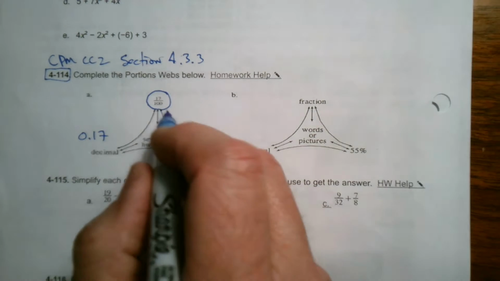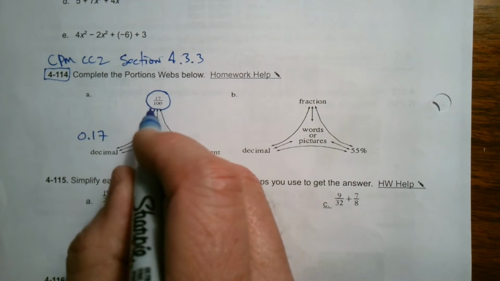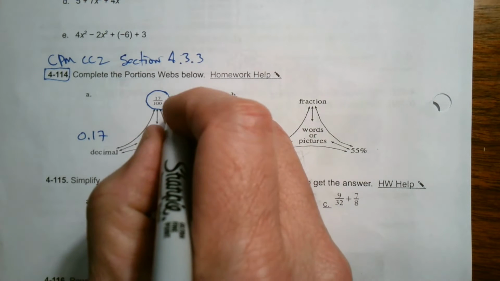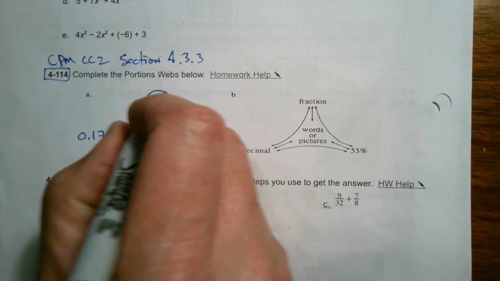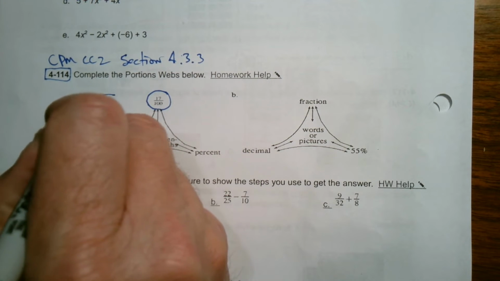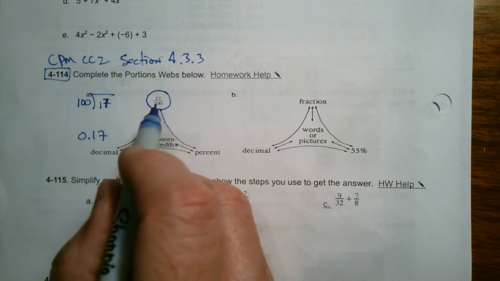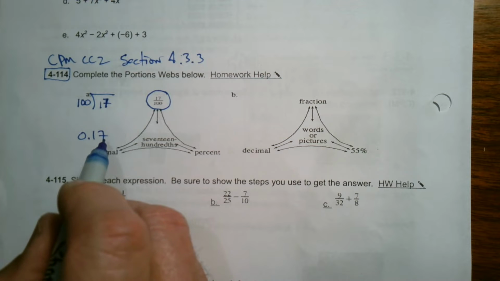Okay? The other way is if it's not already as a fraction in the hundreds, we would use division. I would actually take 17 divided by 100. So that would be the other method of finding the decimal, using long division.